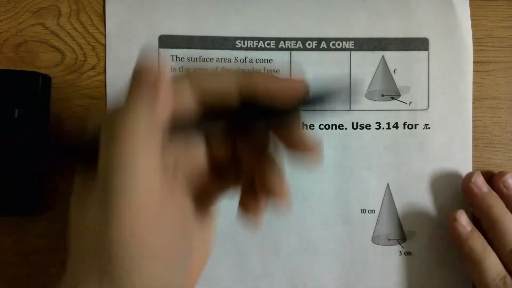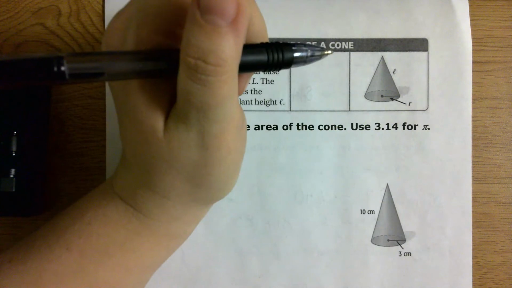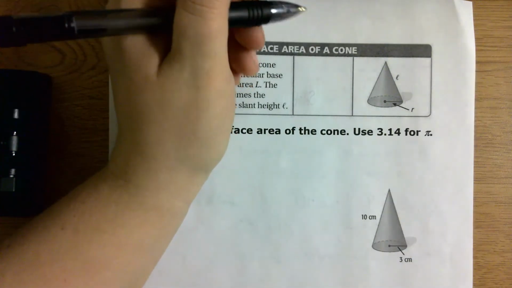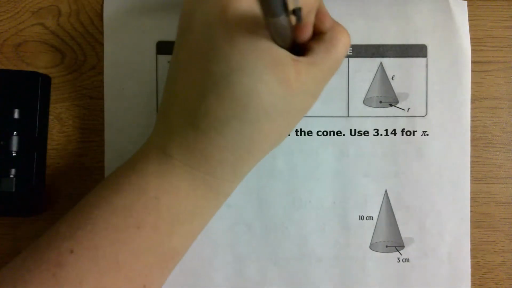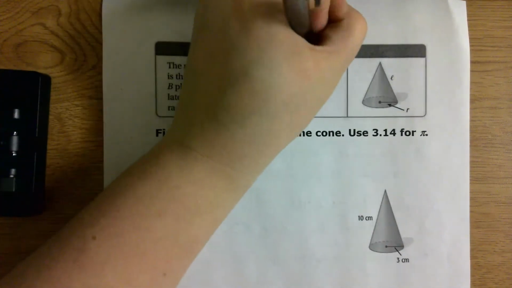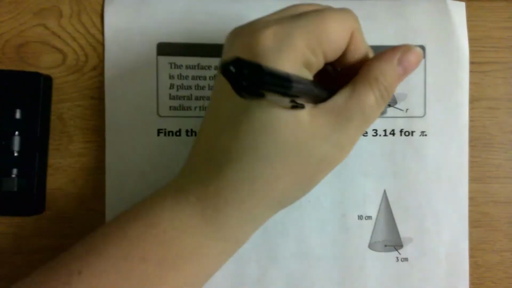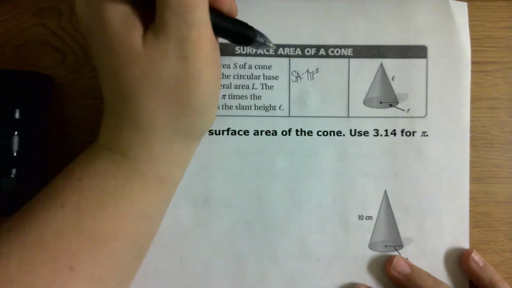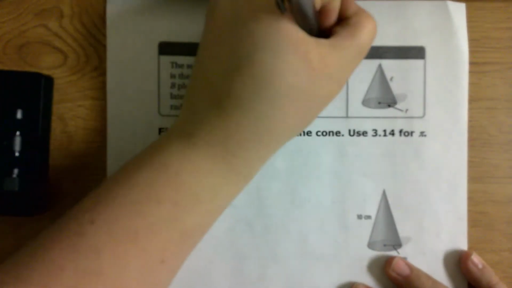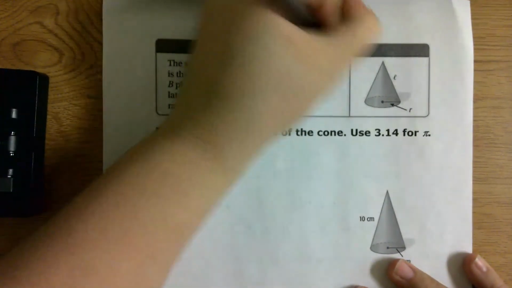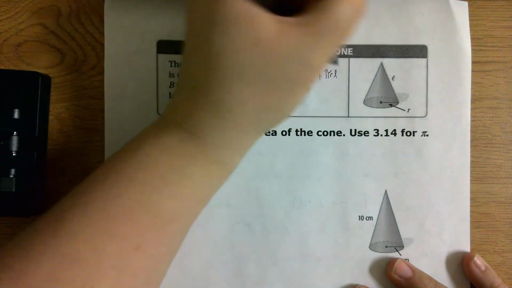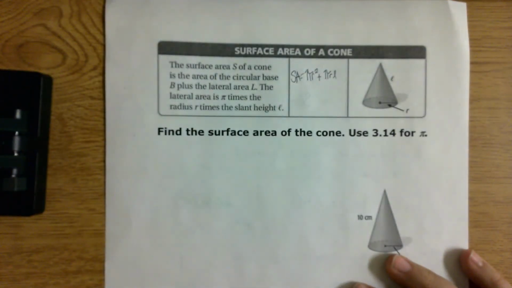So in other words, the surface area is equal to pi r squared, which is our base, the bottom of our cone, plus pi times the radius times the slant height.